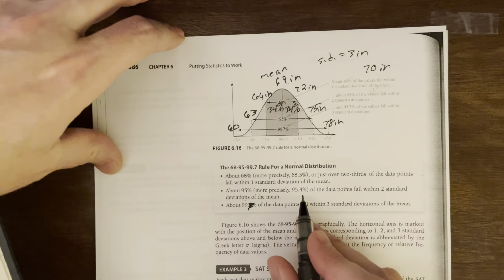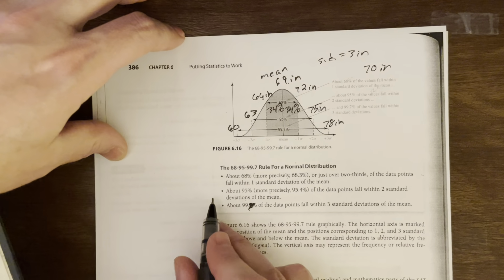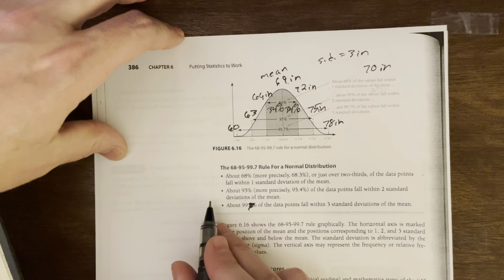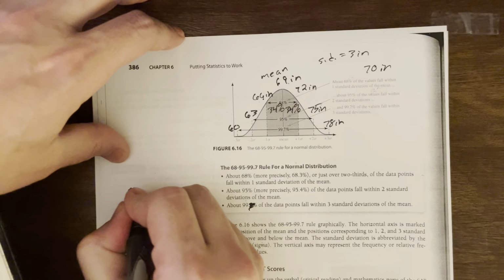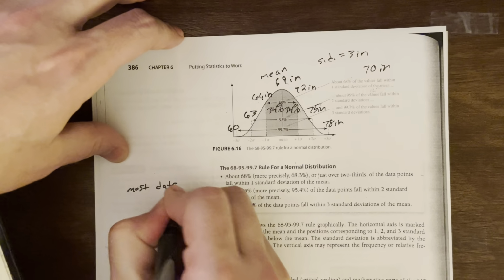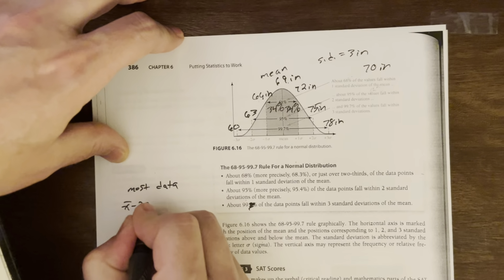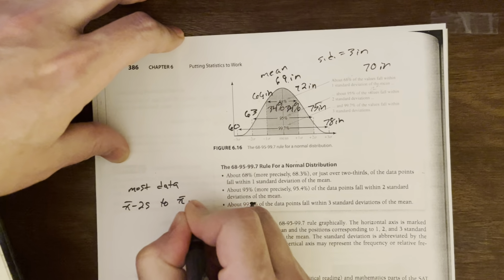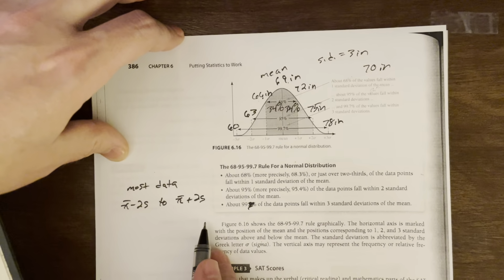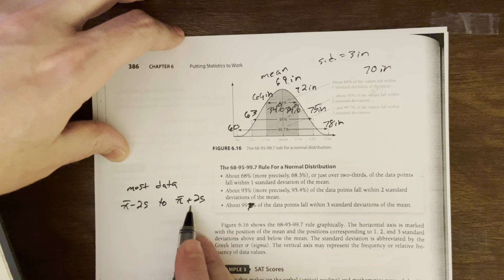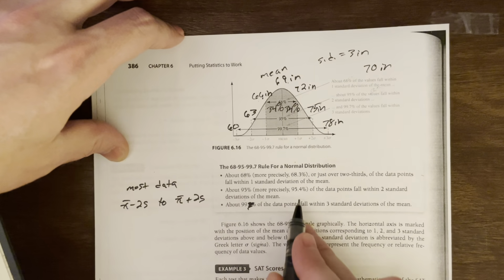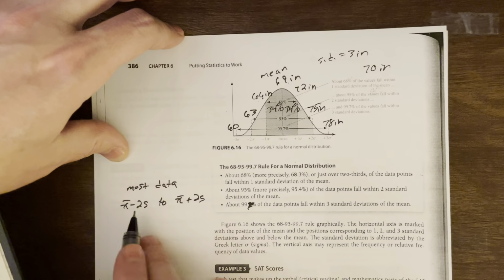So, point number 1. Go back to the standard deviation, that initial discussion, and we talked about most data goes from the mean minus 2 standard deviations to the mean plus 2 standard deviations. And we said back then that we would explain more why that is the case later on. Here it is. This is why we use that rule.